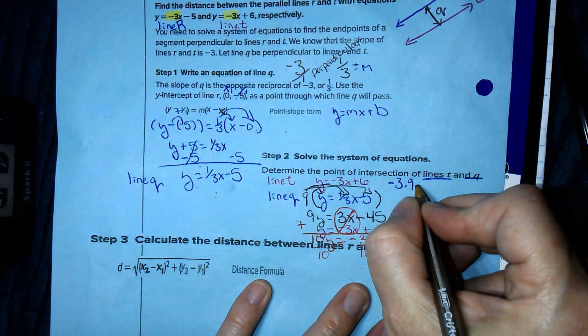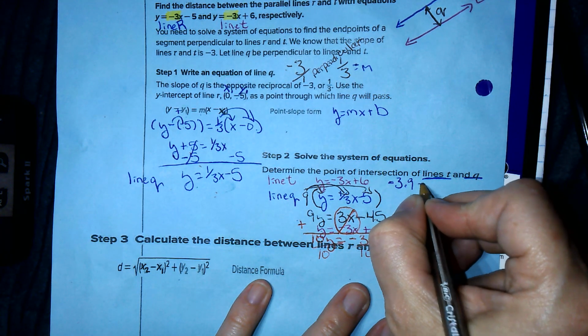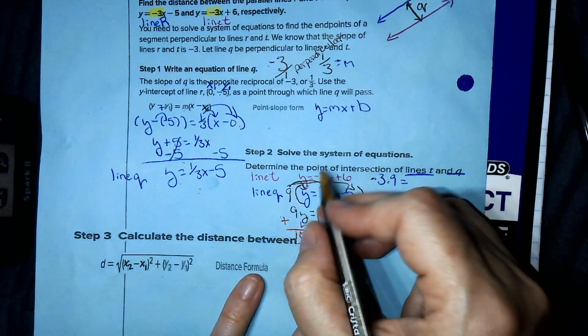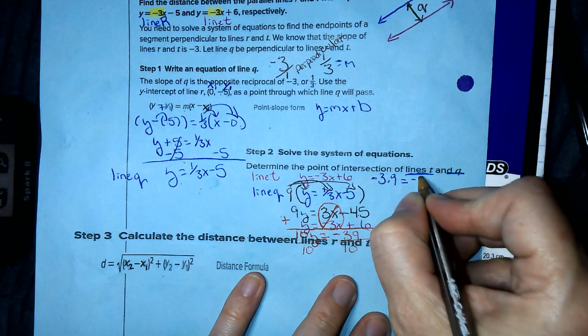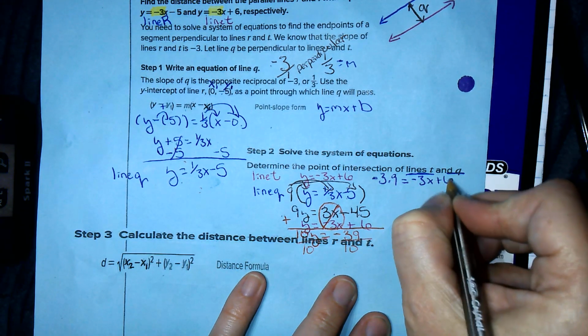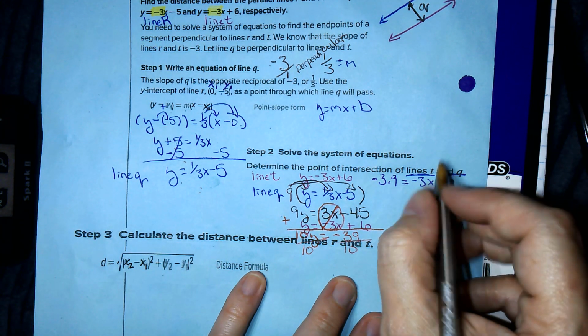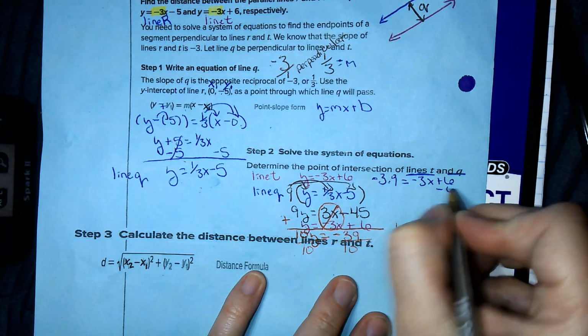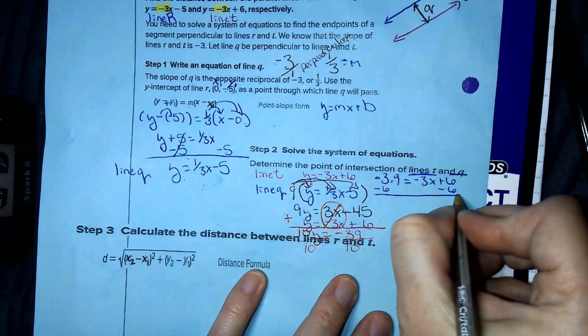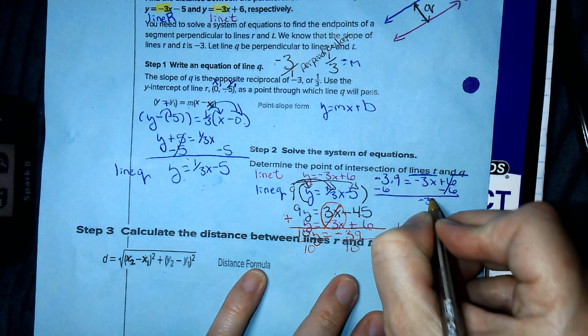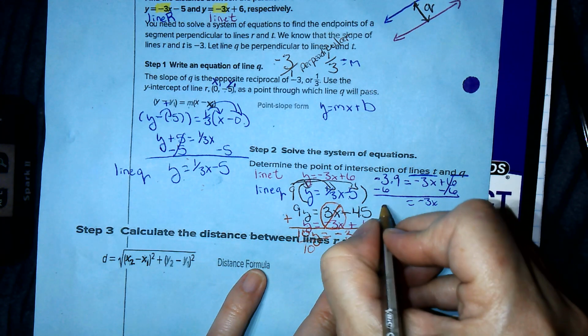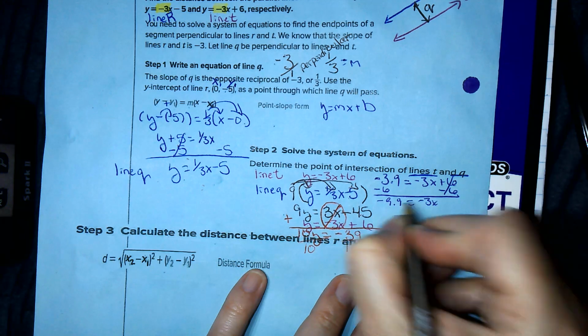So minus 3.9 equals minus 3x plus 6. So solve. Minus 6, so minus 3x equals minus 9.9.